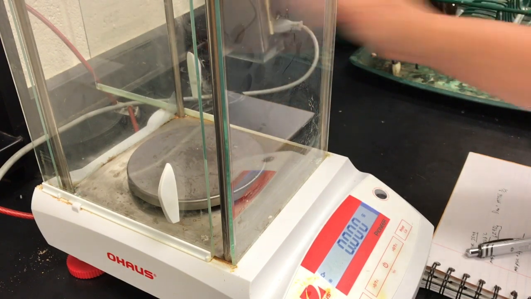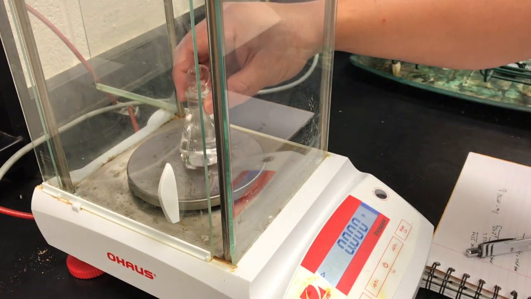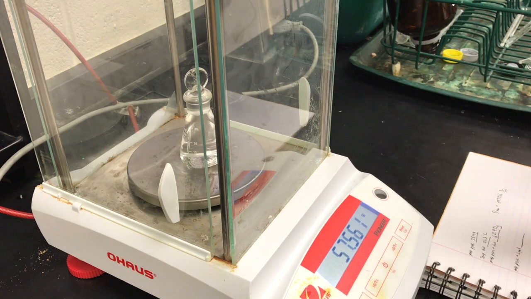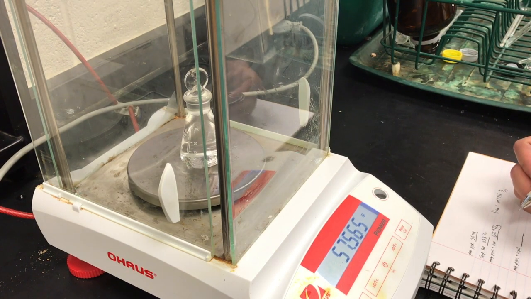Now we're going to weigh the flask with the unknown liquid. And it's reading 57.566 grams.